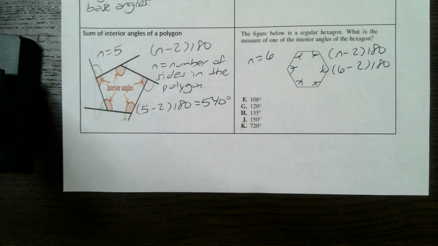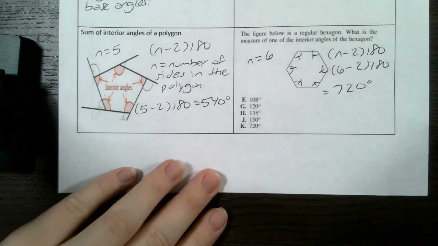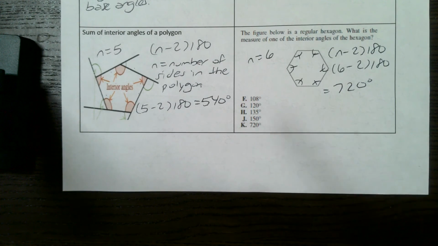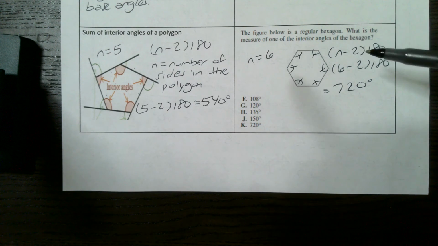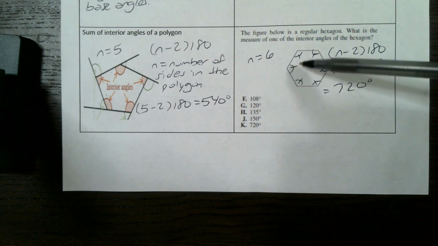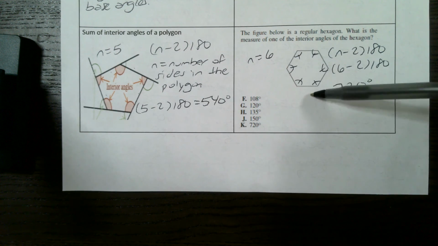So if I plug 6 in for my n, I get 6 minus 2 times 180. I plug that into my calculator. I get 720 degrees for the sum of all of these angles. But that's not what we're looking for in the problem. It wants to know what's the measure of one of my interior angles.